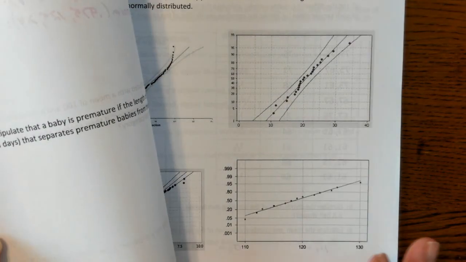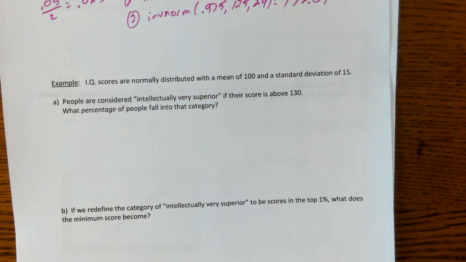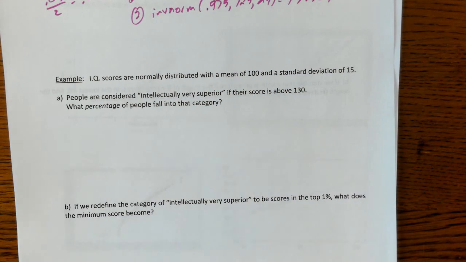IQ, actually, you know what? We're going to split that up. It's getting long. We'll do another video for the last few problems. Good job, guys.